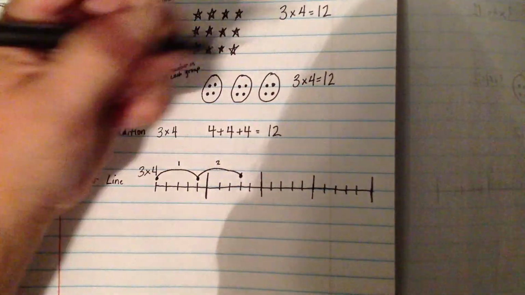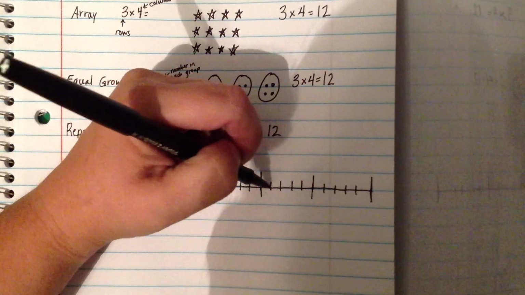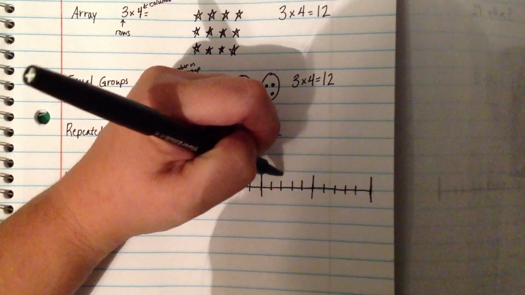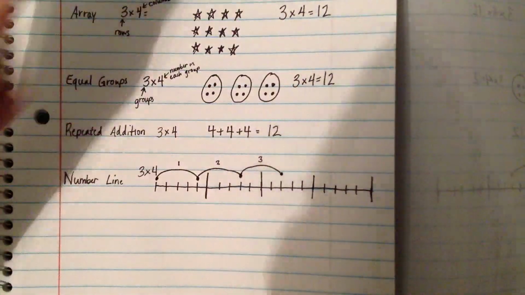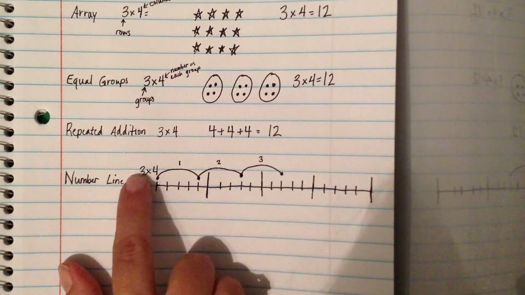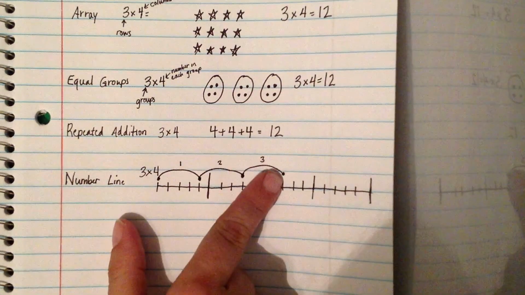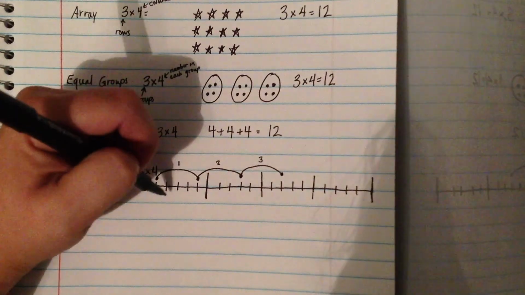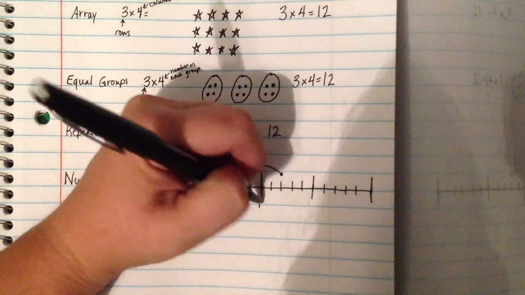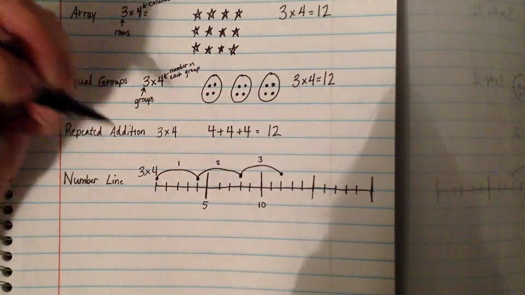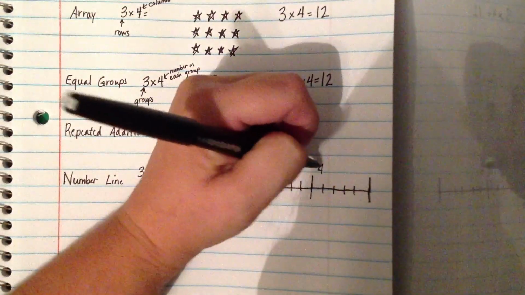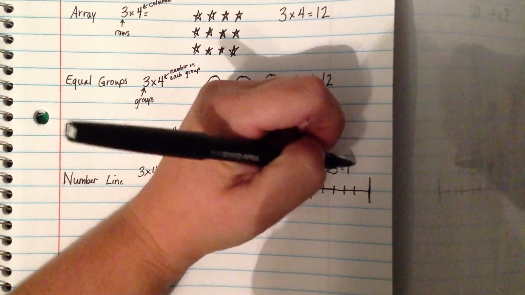That's 2 jumps. Here's my third jump. So I counted 4 and I jumped 3 times. If I had labeled these, this is 5 and that's 10, so this is 11, 12. So again, 3 times 4 equals 12.